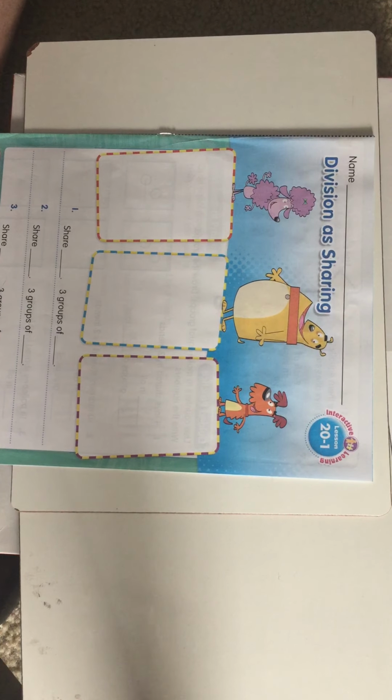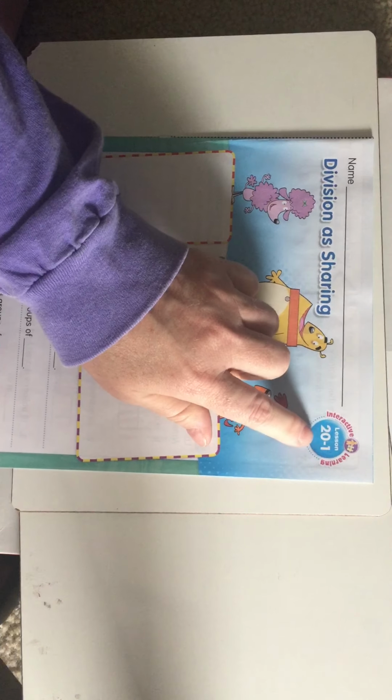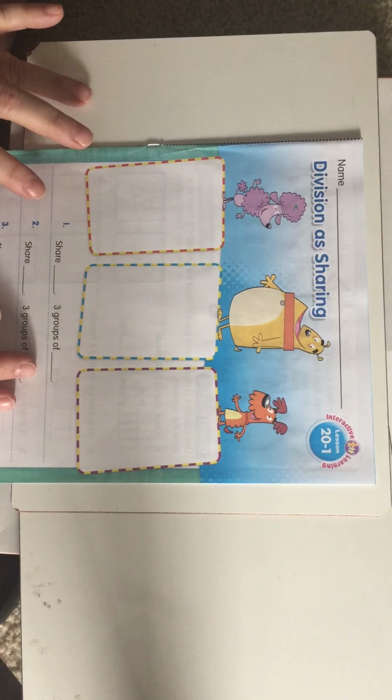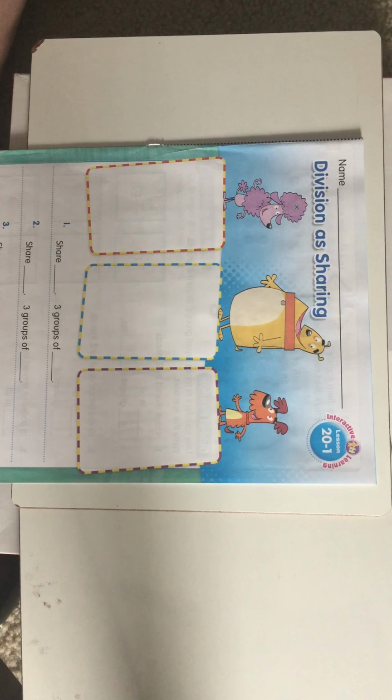Hello again, second grade. Today in math, we're going to be working with 20-1. So find this workmat in your packet. Division as sharing.